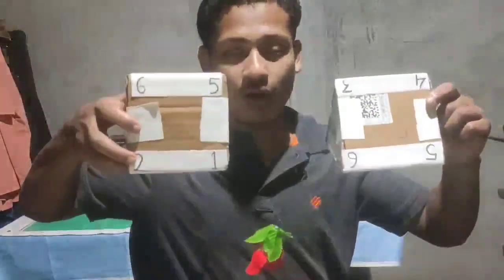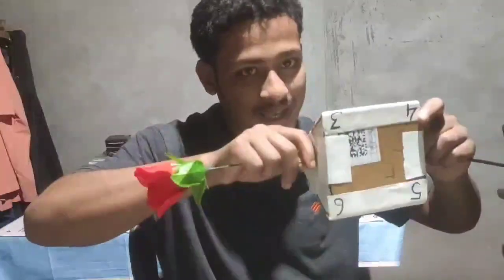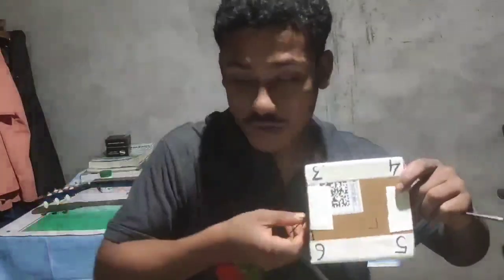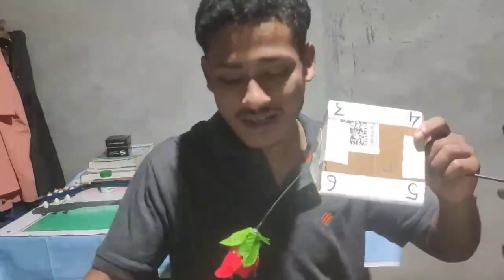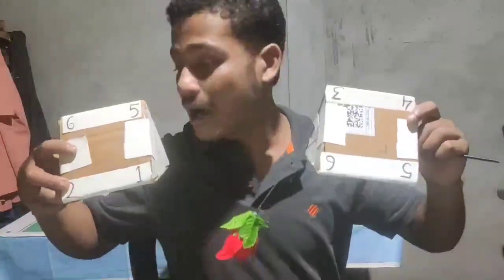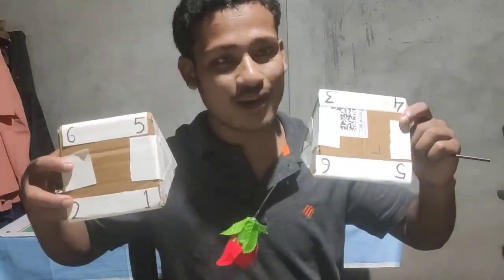So हमने दो प्रिज्म क्यों लिया? इसका मतलब ये है to compare. We will do some action on this prism. After doing that action, it will look like the original one. Then we will start comparing with this prism. After comparing with this prism, we will have the permutation.